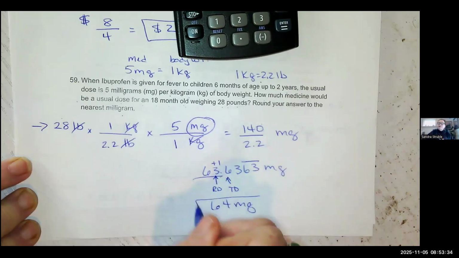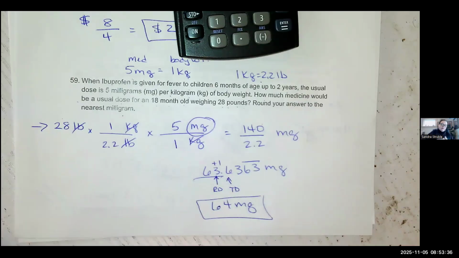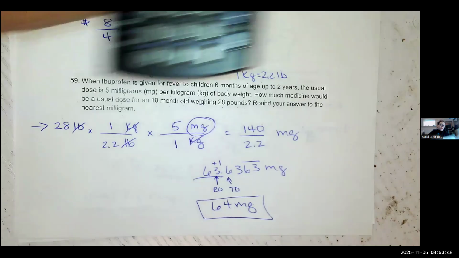For those of you who are confused, there are different types of medicine. There's a suspension for babies, which is a thicker medicine. There is a liquid for older children, and then you've got chewables and tablets and things like that. So I know that was a conversation in class that students didn't know.